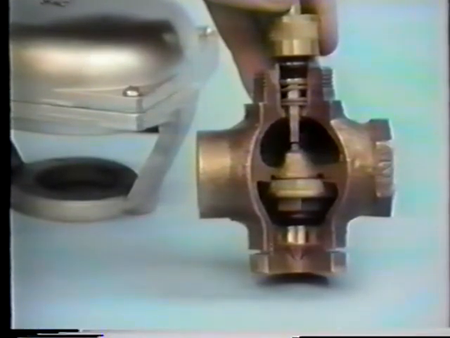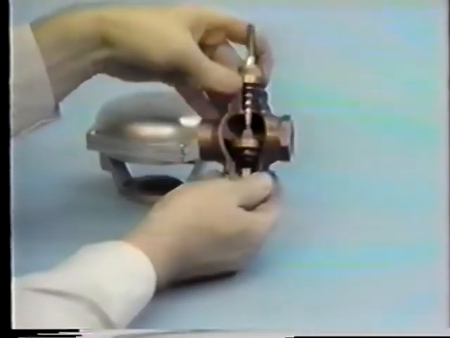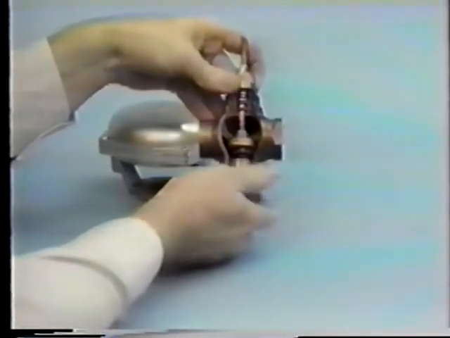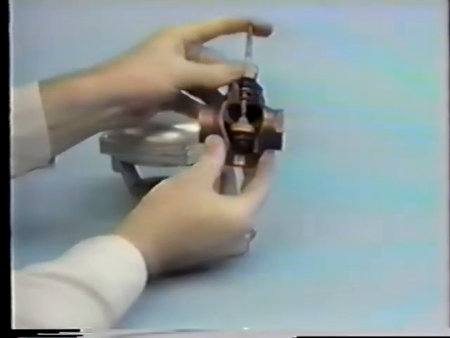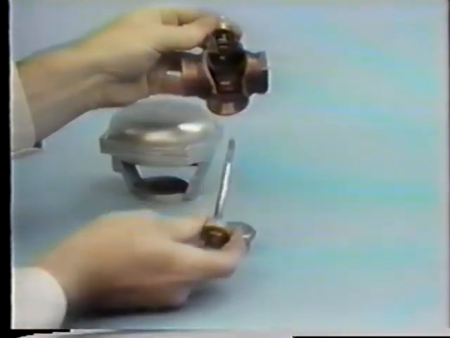First, remove the plug on the bottom of the valve body. Then, remove the stem and plug assembly through the bottom of the valve as shown.